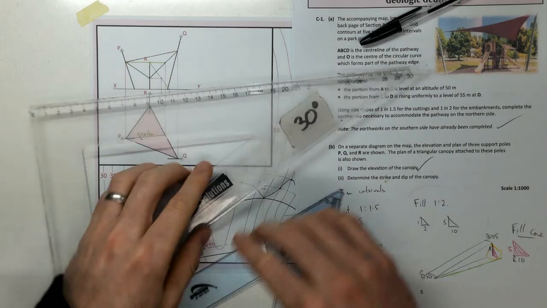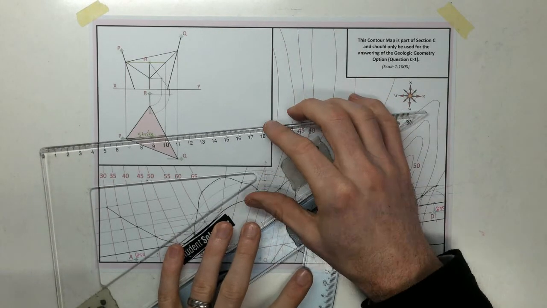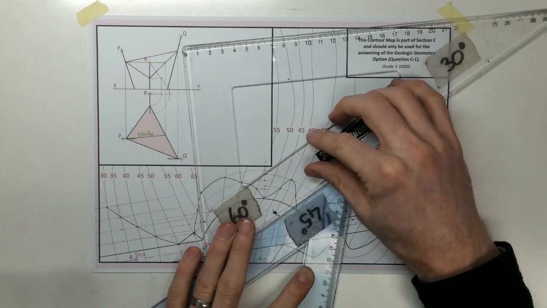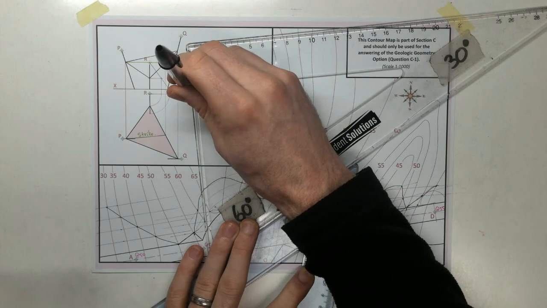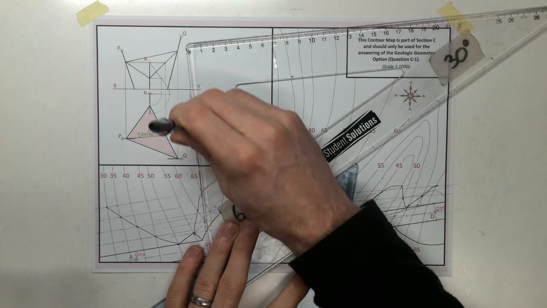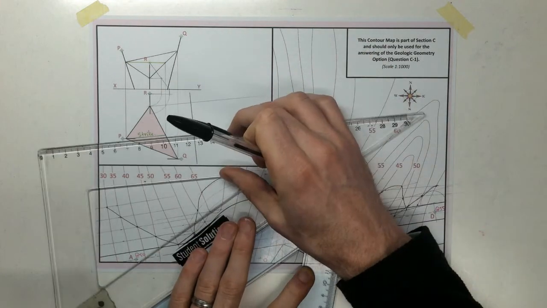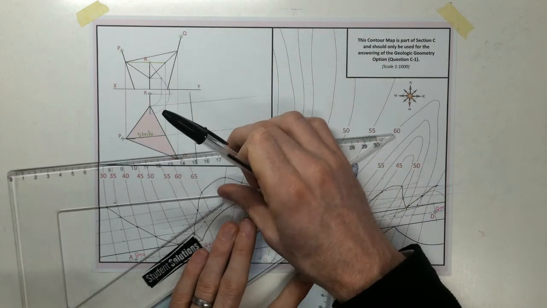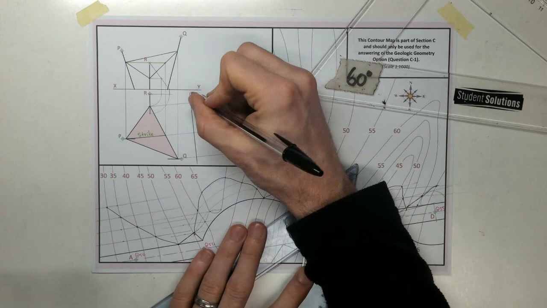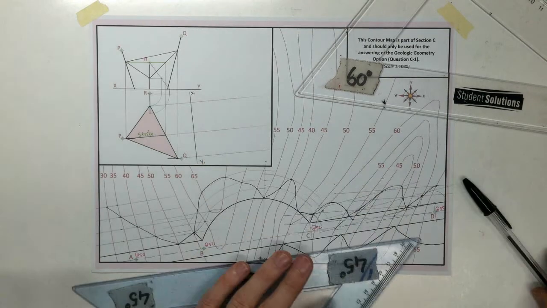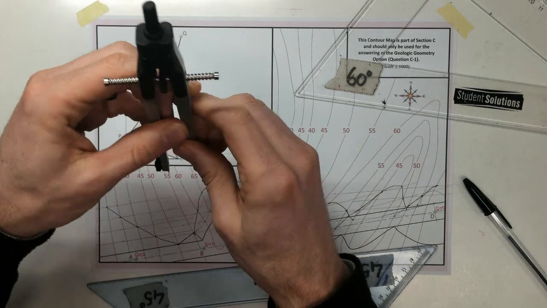So I'm going to use sliding set squares here. Out here, I'll set up my XY line or X1 line. Project out all these points. My canopy. So here's my X1, Y1. I'm projecting from plan, so I'm creating an elevation. So it's an auxiliary elevation.